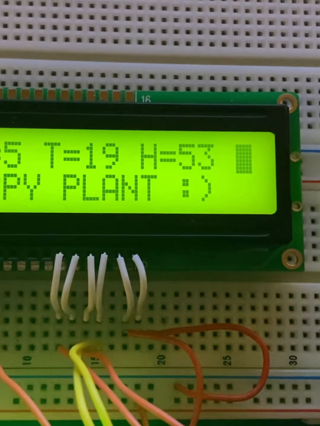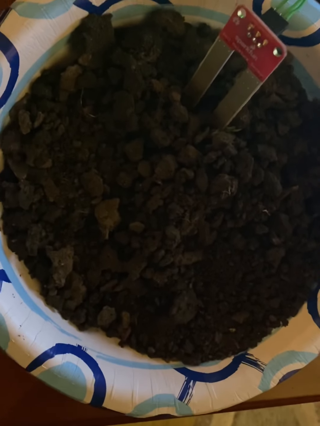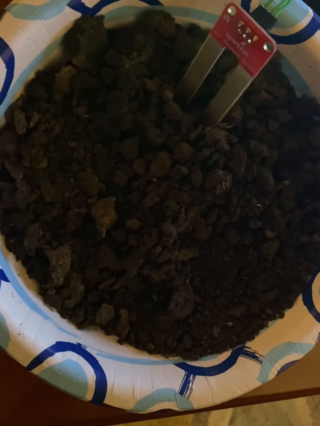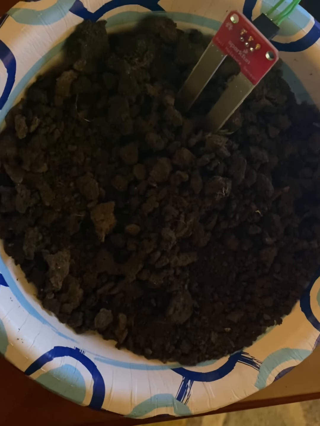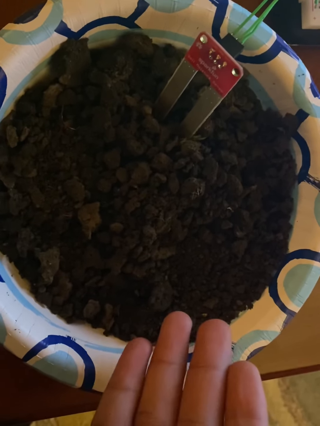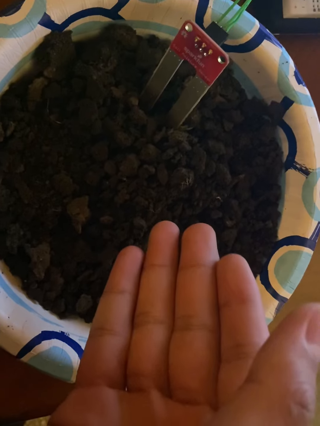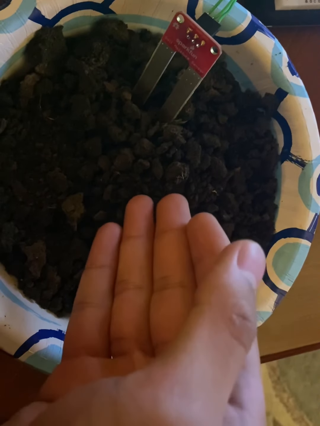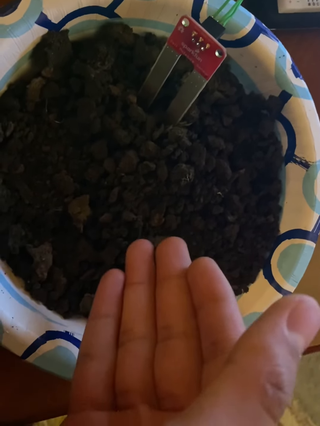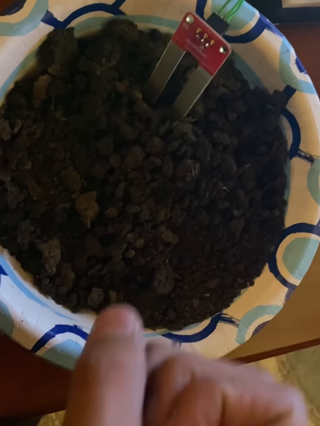And this is just the control case. As you can see here, I've placed the soil moisture sensor inside of this dirt, which, because it rained recently, is slightly wet, which makes it suitable soil.